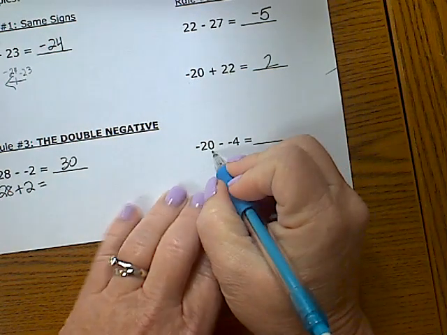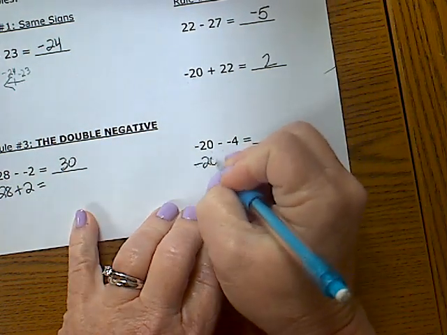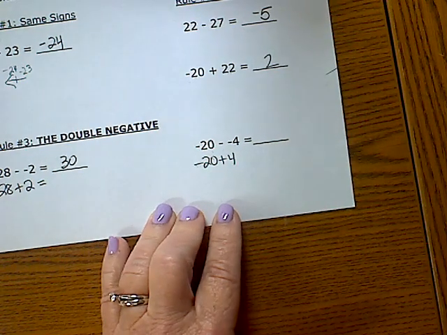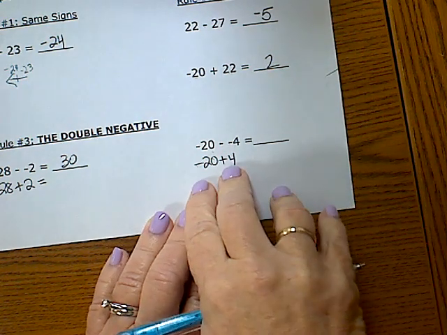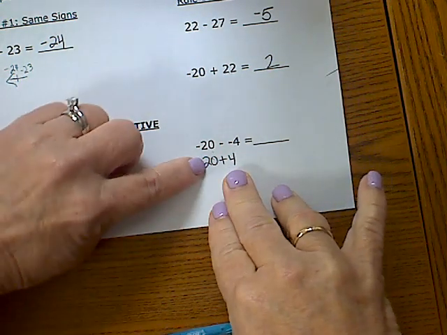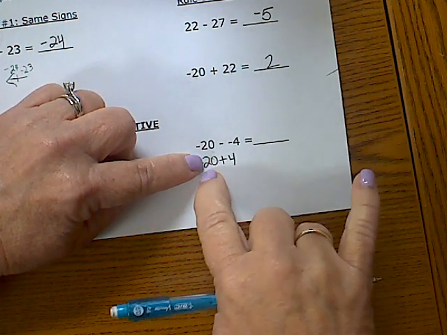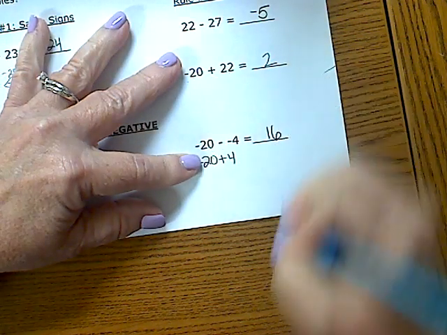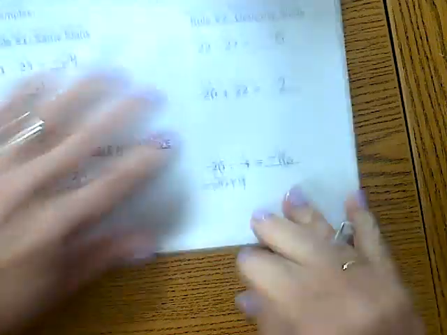So -20 subtract a -4. I would rewrite that as saying -20 plus 4. So then I'm going to go back and use either rule number 1 or rule number 2. The signs are opposite, so that's rule number 2. So what I'm going to say is look at the numbers 20 and 4. 20 is larger, so 20, the difference between 20 and 4 is 16. Keep the sign of the larger number is -16, okay?